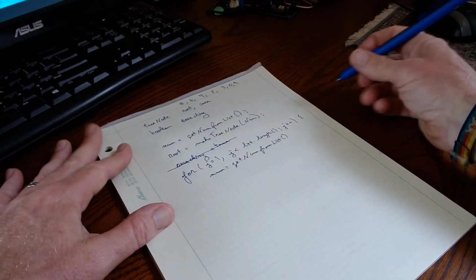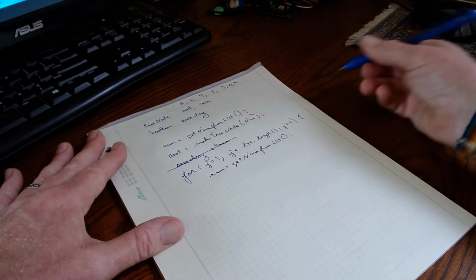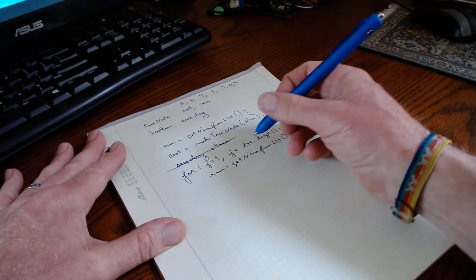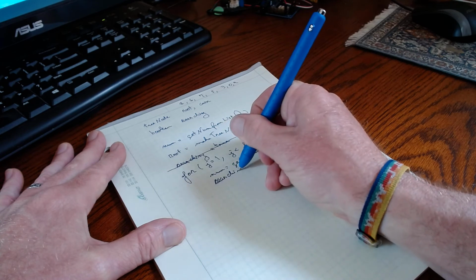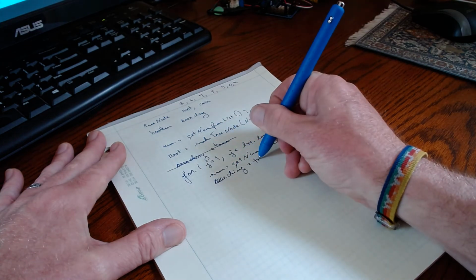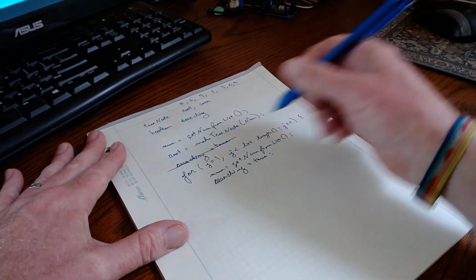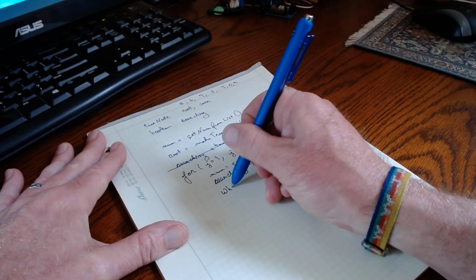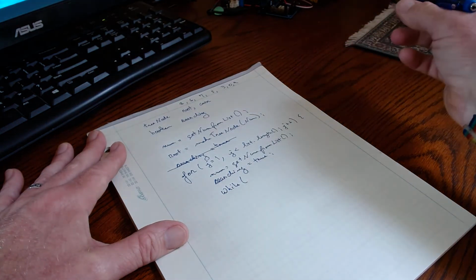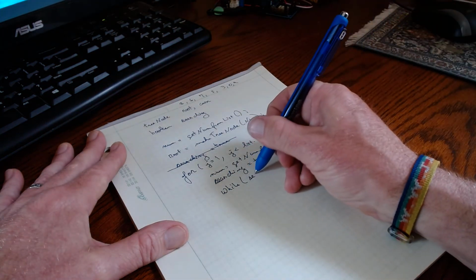Ugh, y'all can't read that, sorry. And I'll say searching is true. Searching equals true, and then I'm going to go into my loop. While searching.